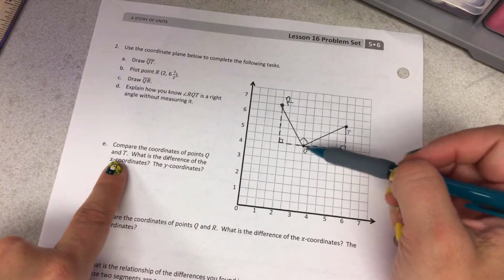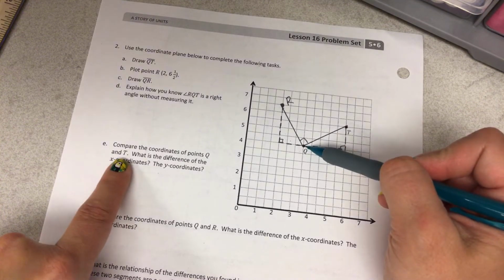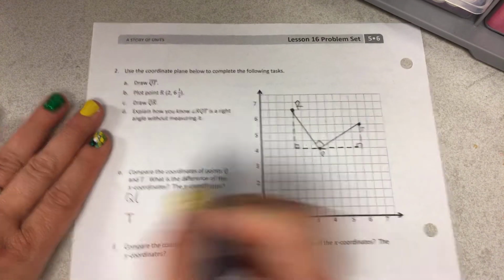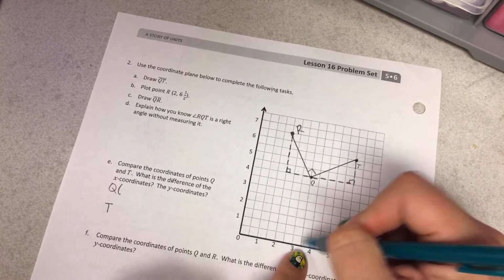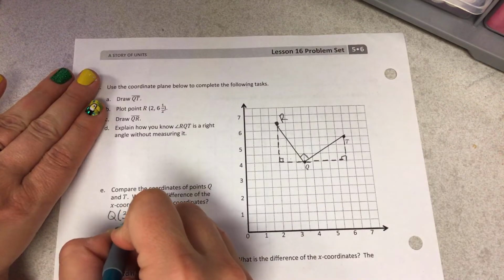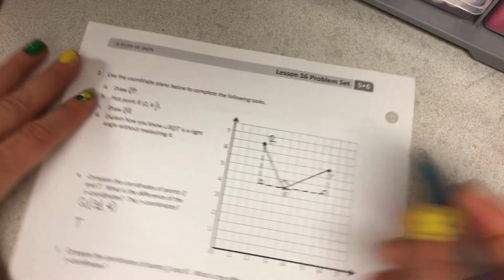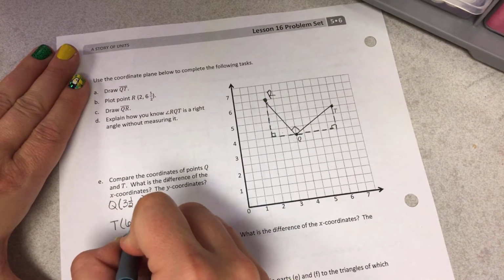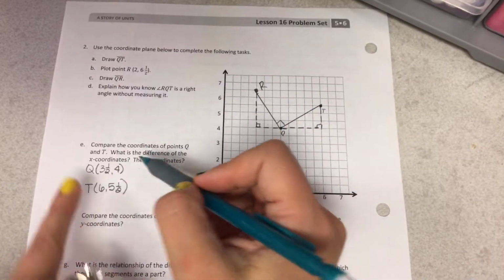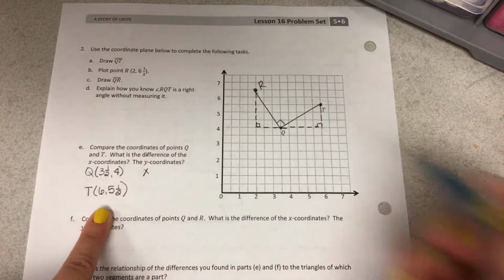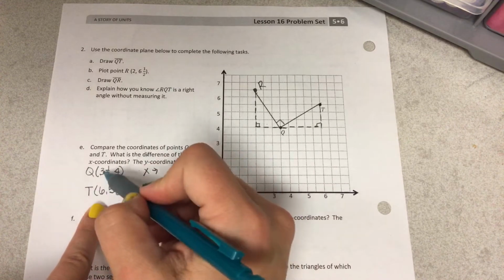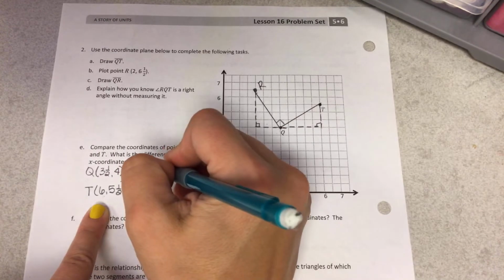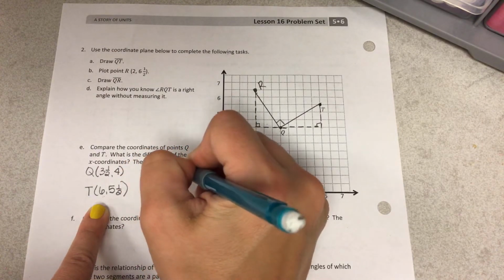Then it says compare the coordinates Q and T. So let's go ahead and do Q and T, and let's write this. So Q is (3.5, 4). T is (6, 5.5). And basically what it wants me to know is, what is the difference between my x coordinates? So if I look at this, 3.5 to 6, if I take 6 minus 3.5, that's actually going to be a 2.5 difference.